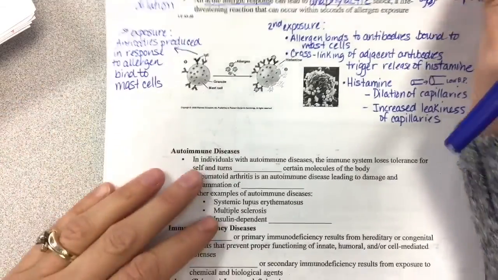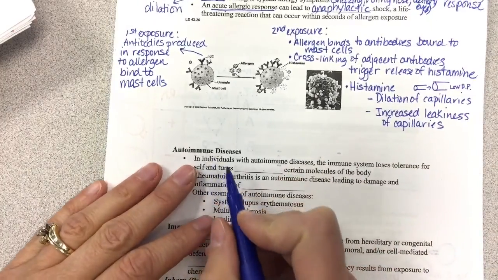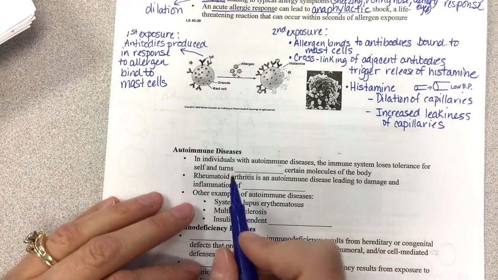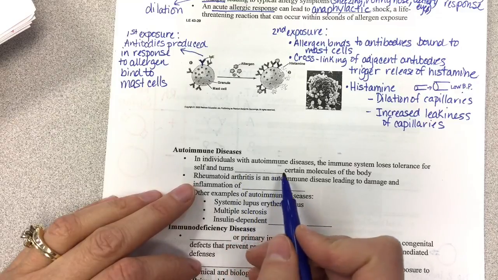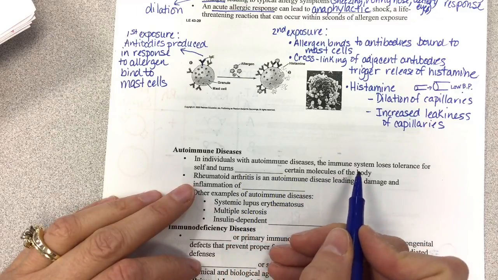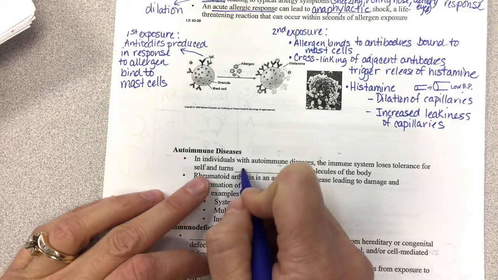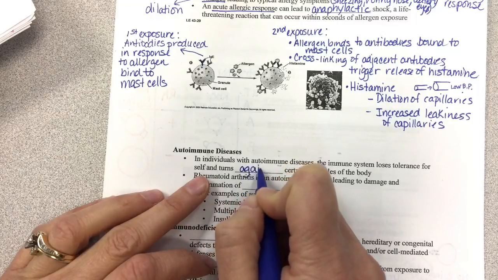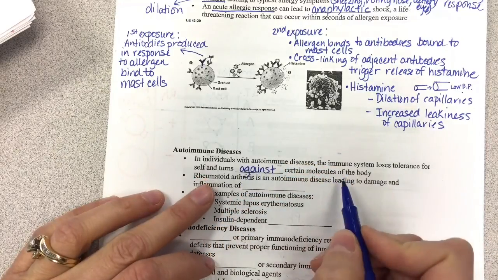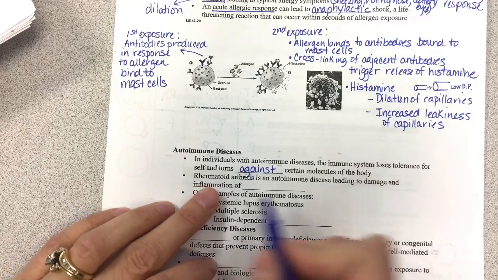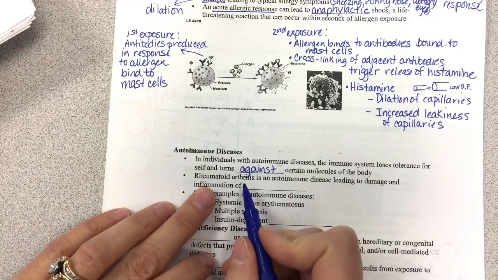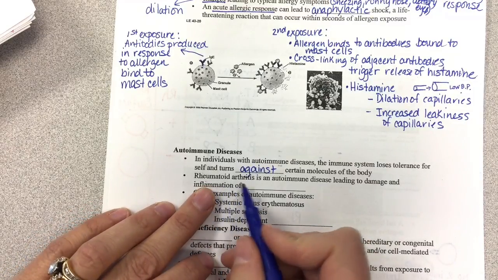Another thing going on with the immune system is something that's called an autoimmune disease. In individuals with autoimmune diseases, the immune system loses tolerance for self and turns against certain molecules of the body. Some autoimmune diseases, rheumatoid arthritis is one, and they call that RA for short.